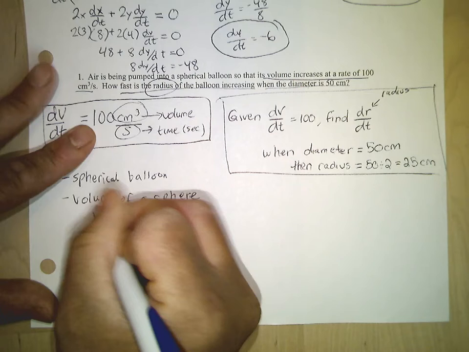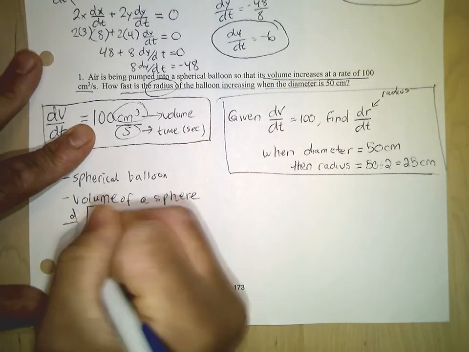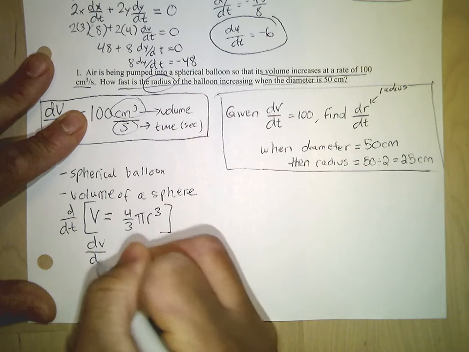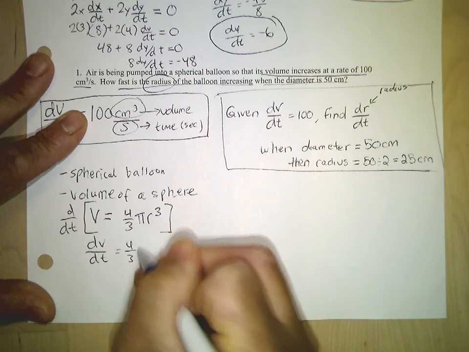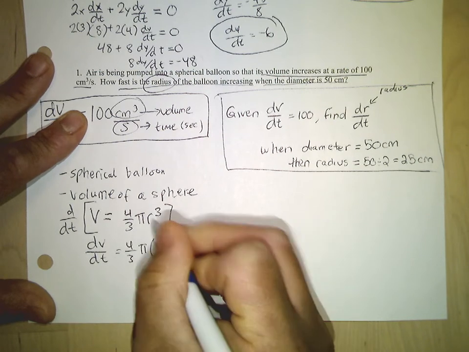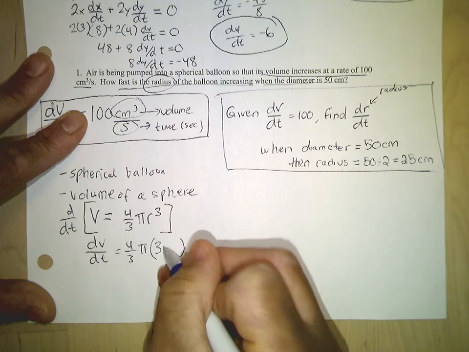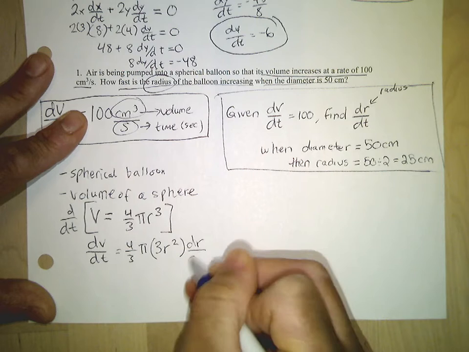Now, we just find the derivative with respect to t on each side of the equation. So dV/dt will be 4/3 pi, and then the derivative of r to the third with respect to t is 3r squared dr/dt.